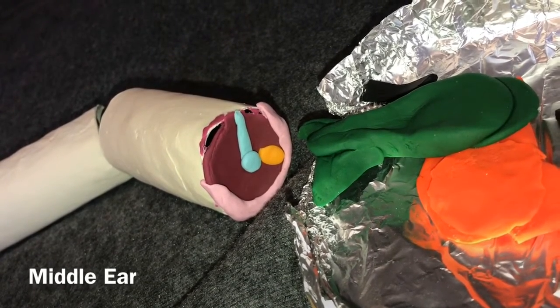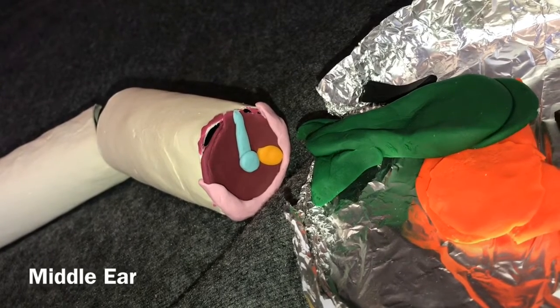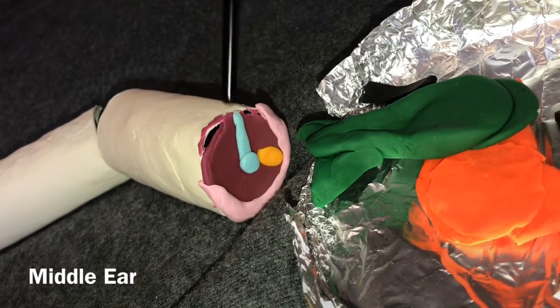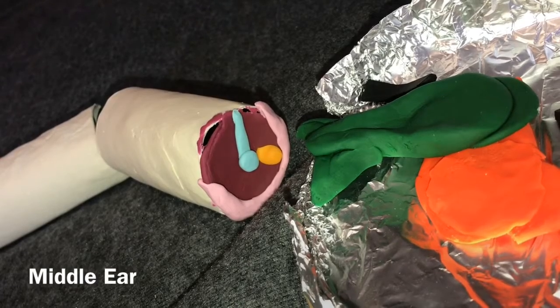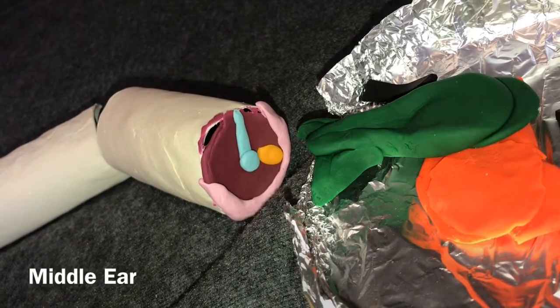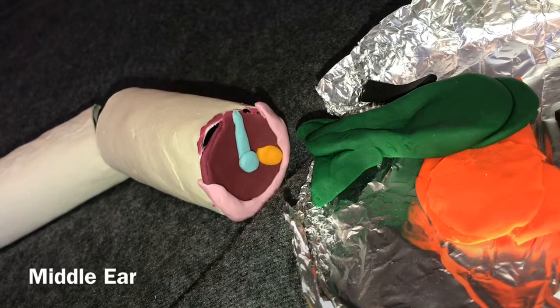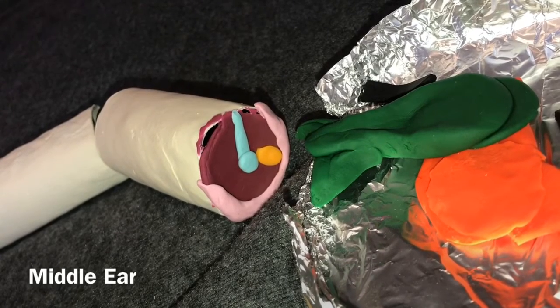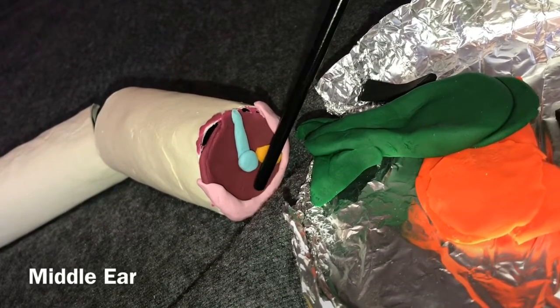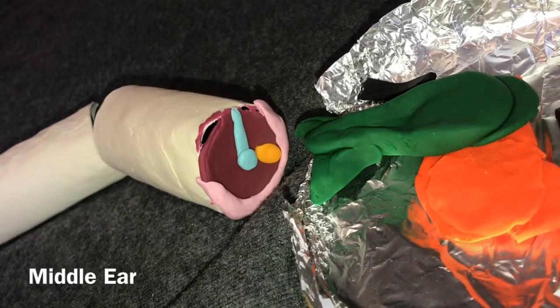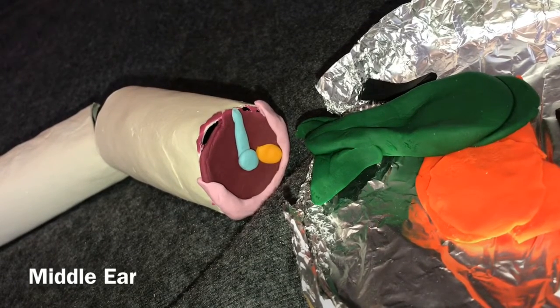Pars flaccida is the soft portion of the membrane. This is the area where there is no annulus, the thickened rim, and no sulcus, the bony groove attaching the tympanic membrane to the canal wall. The second part of the membrane is the pars tensa, which according to the Hamlin-Price textbook is the remaining 2/3 to 3/4 of the membrane.